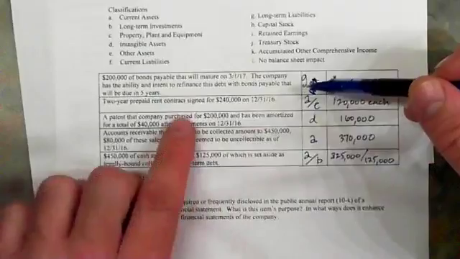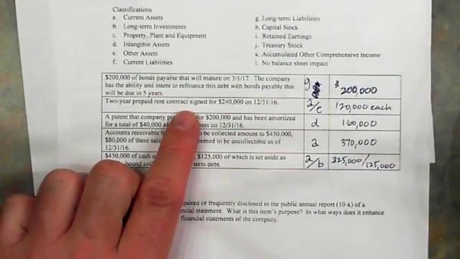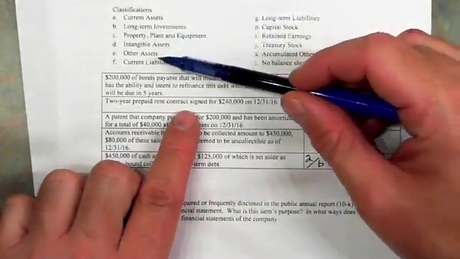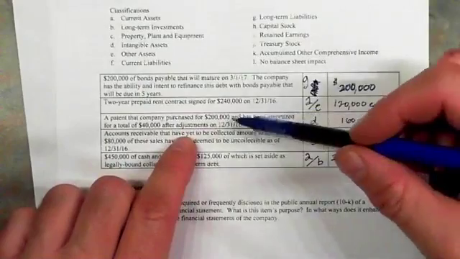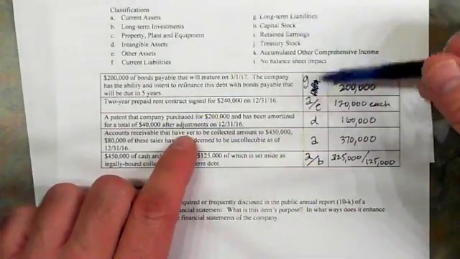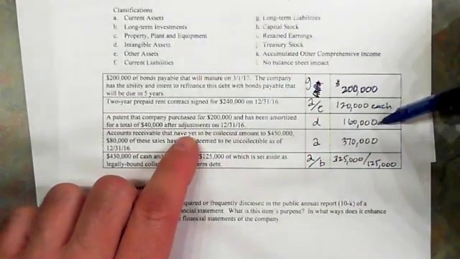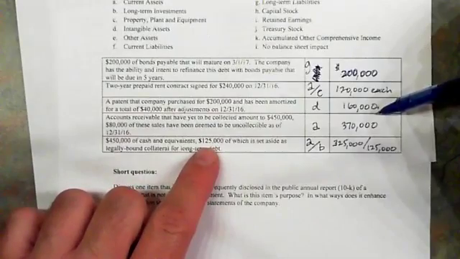2-year prepaid rent for $240,000. I would say if there's 2 years remaining, then 120 would be for the next year, and then 120 for the year after that. So we'd have a current asset and another asset at 120 each. There's a patent that we purchased for $200 and has been amortized for a total of $40,000. That's an intangible asset, and we would value it at 160 less the amortization.